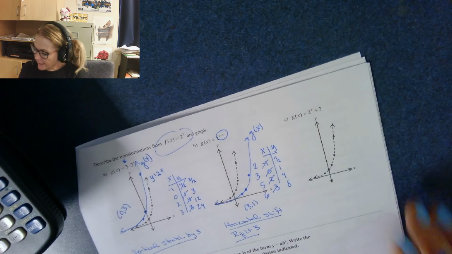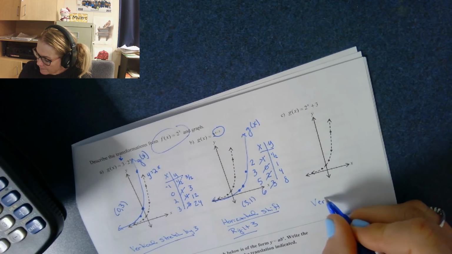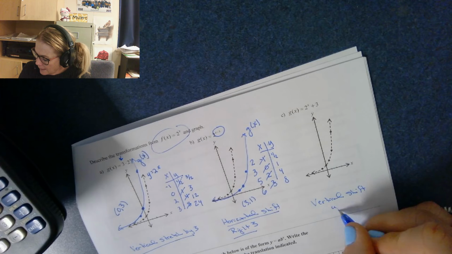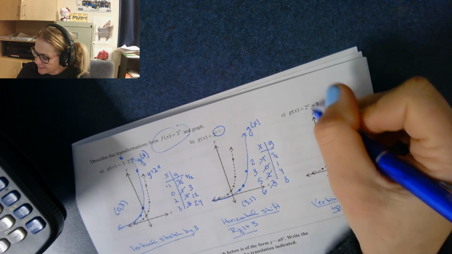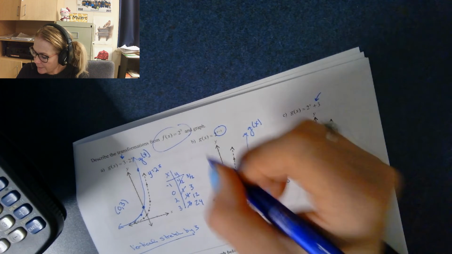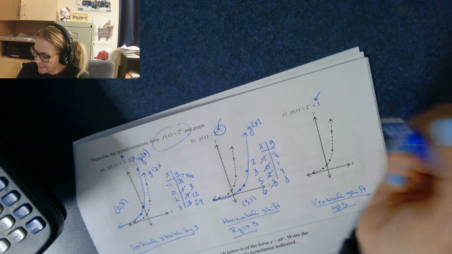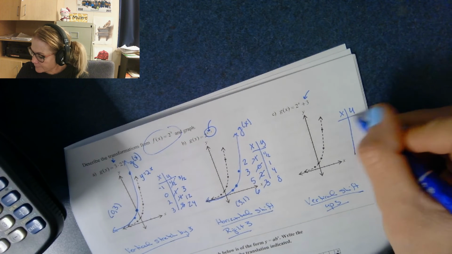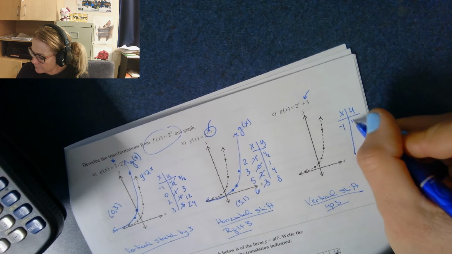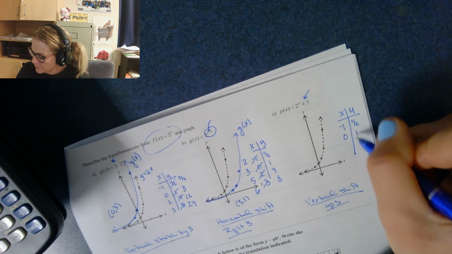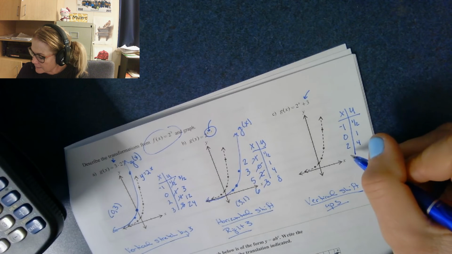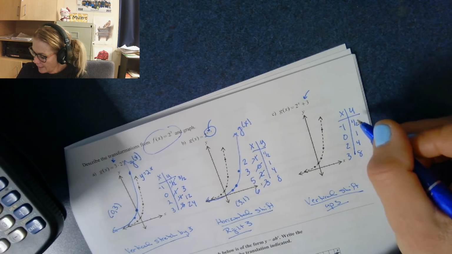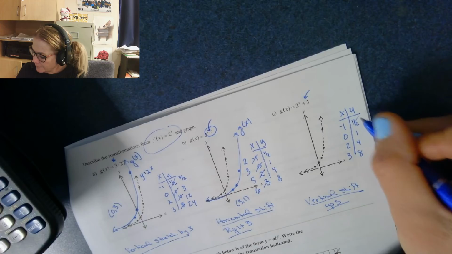Okay, and so the next one has a vertical shift up 3. Okay, so this is tagged on the end, so this is going to go up 3. Remember, the horizontals are with x and they go opposite. So I'm going to take these values once again, the originals, and verticals will affect the vertical ordinate, which is the y. So I'm going to add 3. So this will be 3.5.